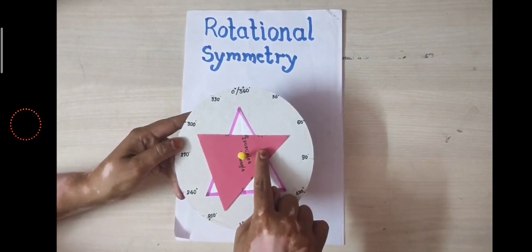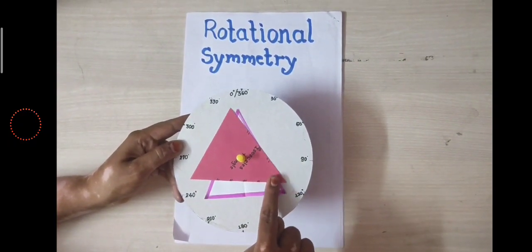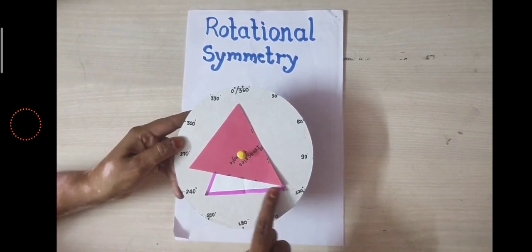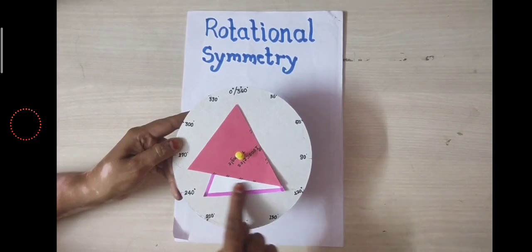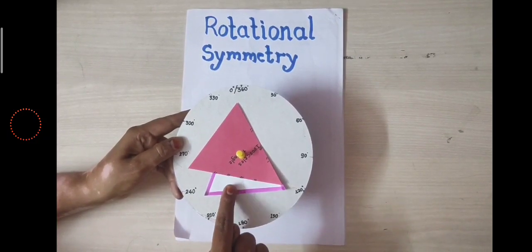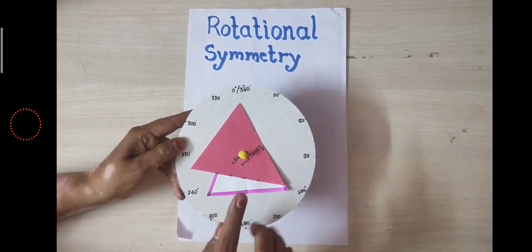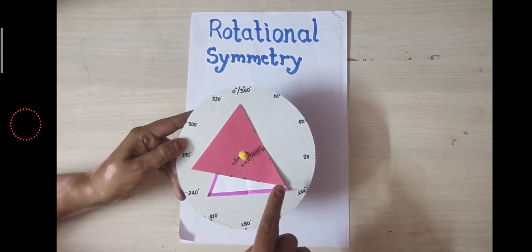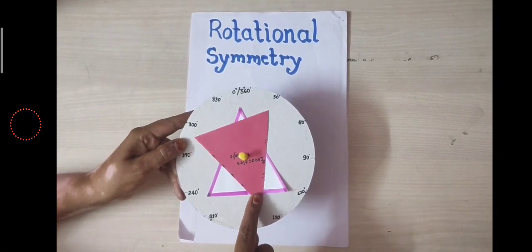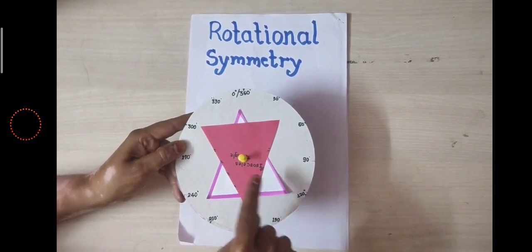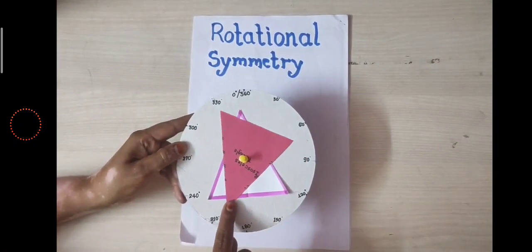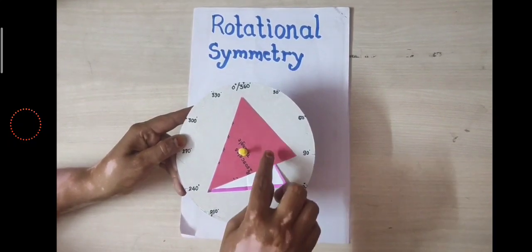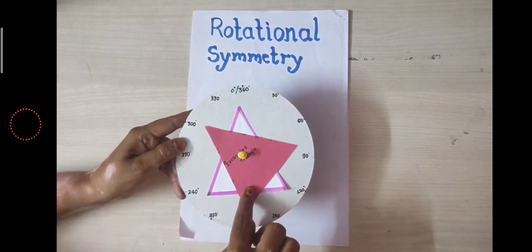Now it starts rotating. See, the apex has been rotating, and yes it reached 120, but still some portion of the original one behind is visible. That means this pink one is not able to completely cover the original one. So it's not overlapping completely. It must completely cover the one behind. At 180 also, see, a side is visible. At 240 also it reached the angle, but still the backside image is visible.